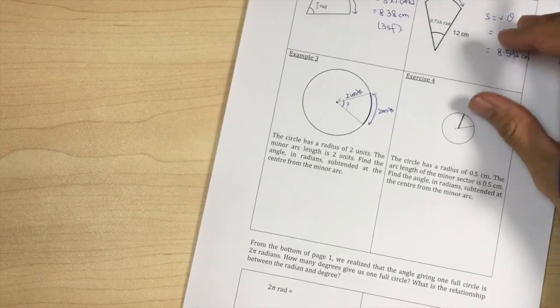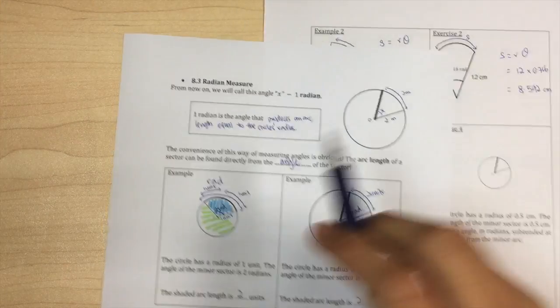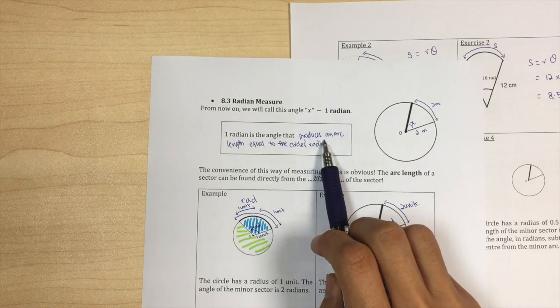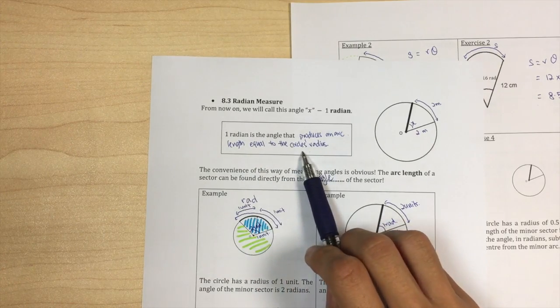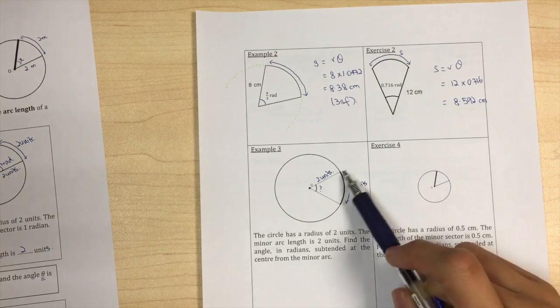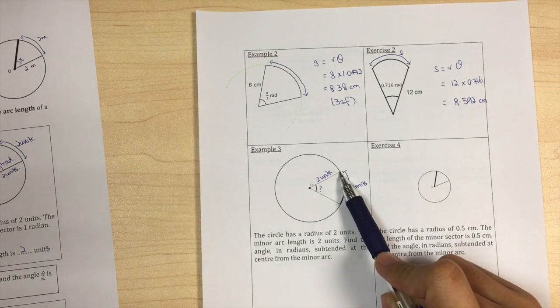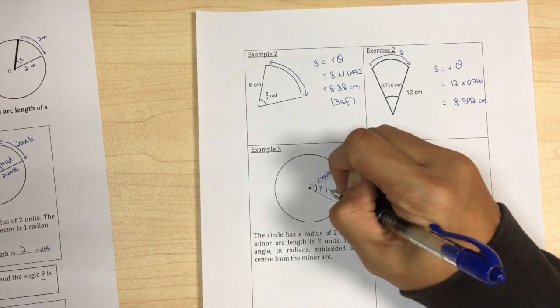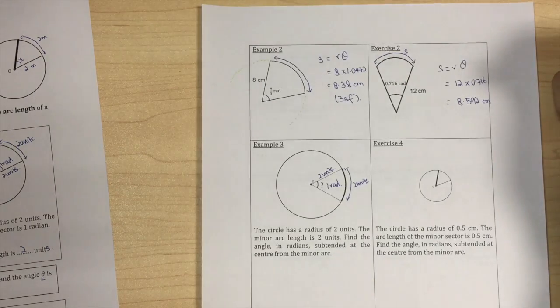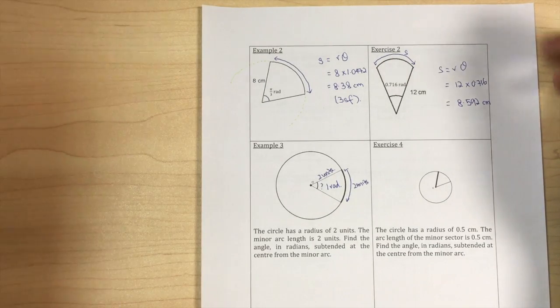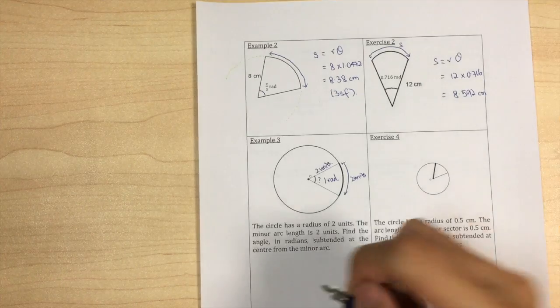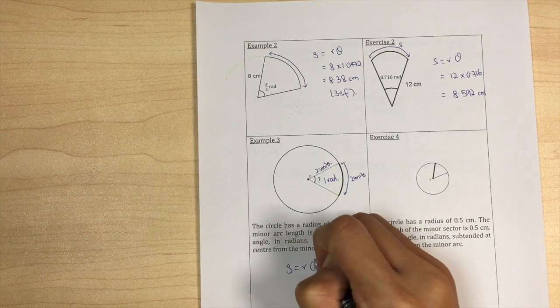If you're careful with the definition of radians, right? 1 radian is the angle that produces an arc length equal to the circle's radius, and you notice that the arc length is 2 units, the radius is 2 units. This one must be 1 radian, right? That is if you're careful with the definition. But you know, sometimes we are not so careful. Doesn't matter. I can always rely on this formula.